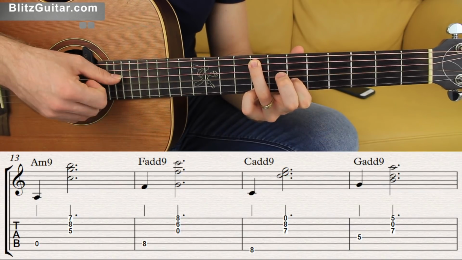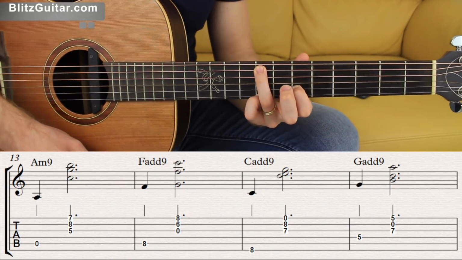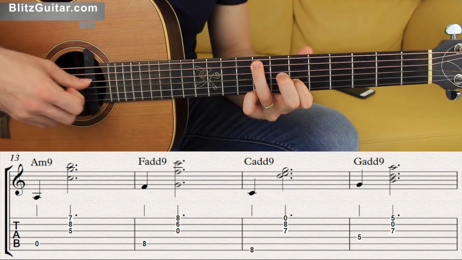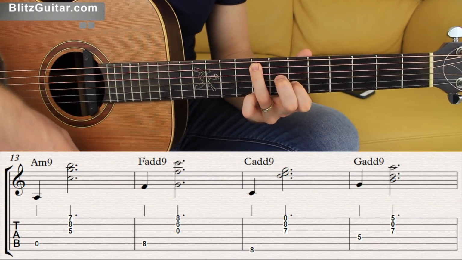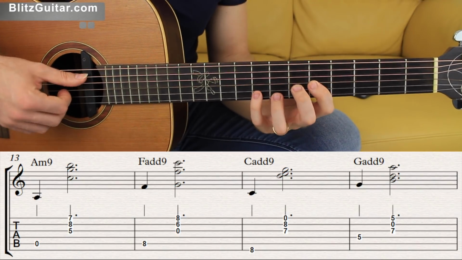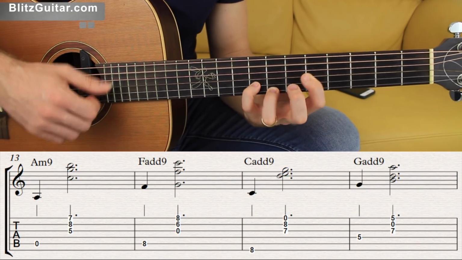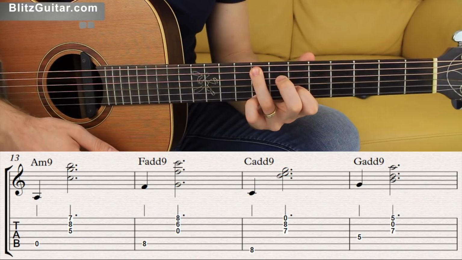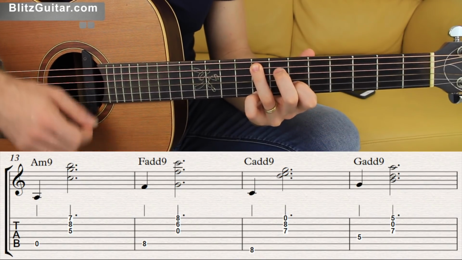Okay, beautiful. It sounds like a power chord, but you also have the major 9, which makes it sound more open. Okay, so A minor, F add 9.